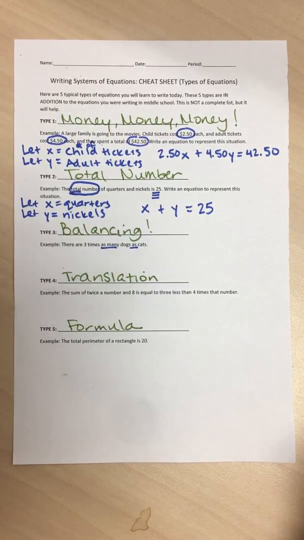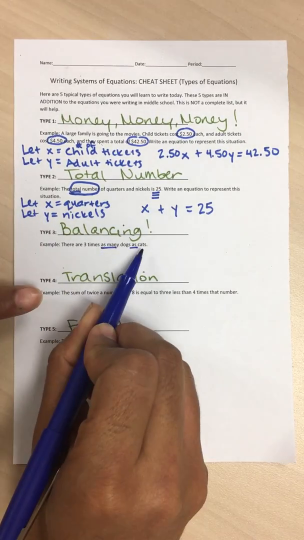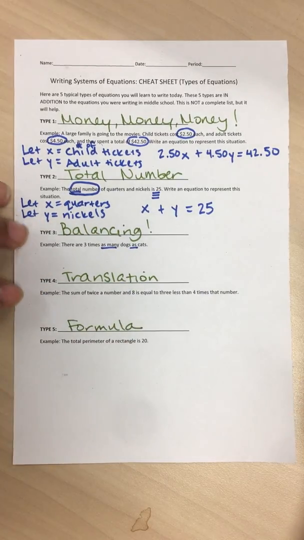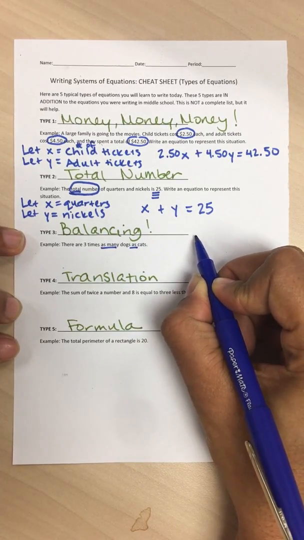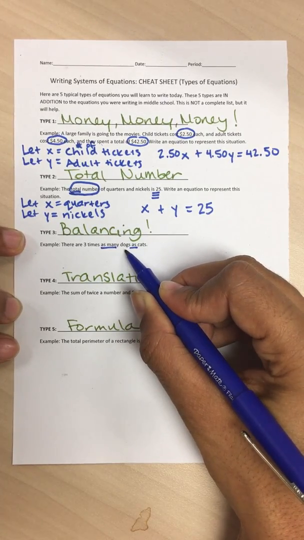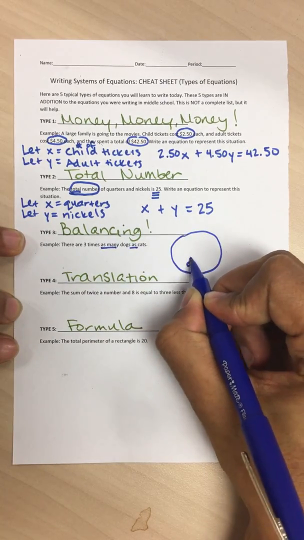I like to draw a picture. So we're working with 3 times as many dogs as cats. So let's make a pile of dogs and a pile of cats. Here we go. This is artwork here. My dog pile needs to be bigger than my cat pile, so pile of dogs.